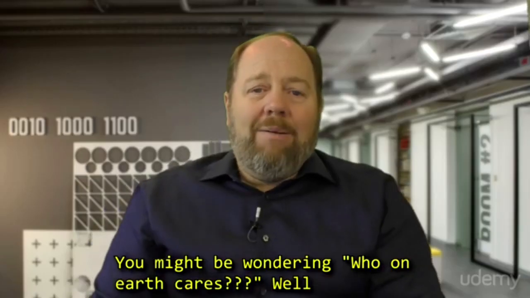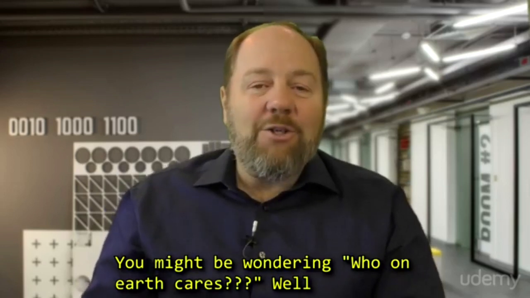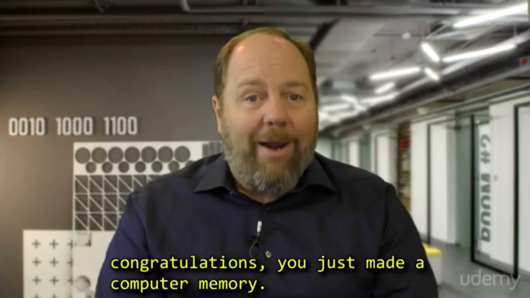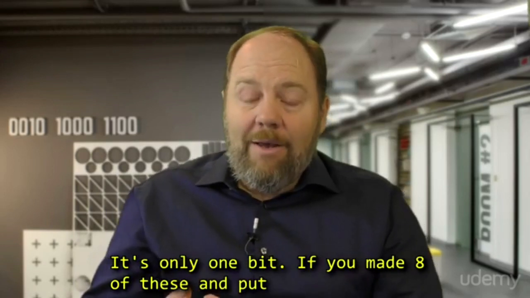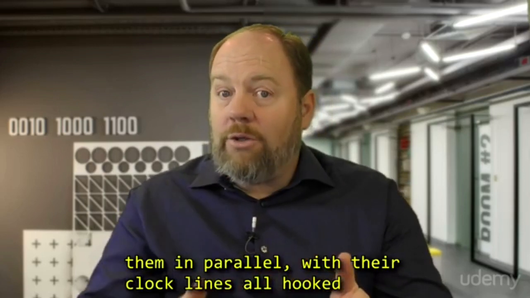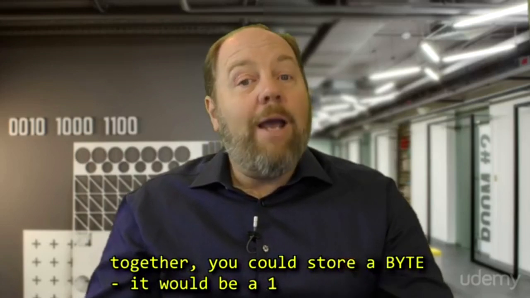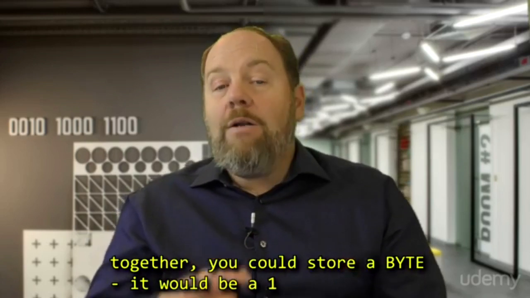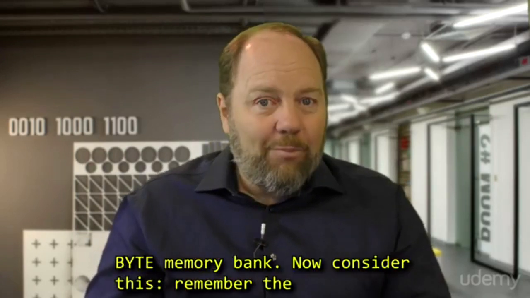Now you might be wondering, who on earth cares? Well, congratulations, you just made a computer memory. Now it's only 1 bit. If you made 8 of these and put them in parallel with their clock lines all hooked together, you could store a byte. It would be a 1-byte memory bank.